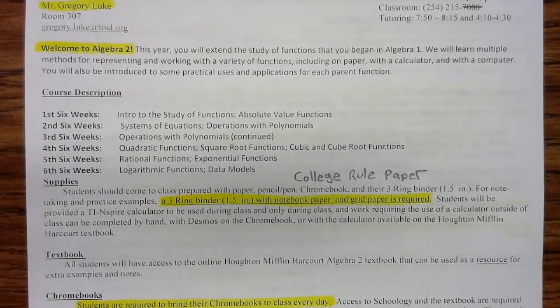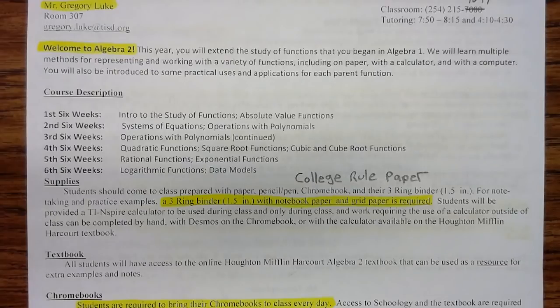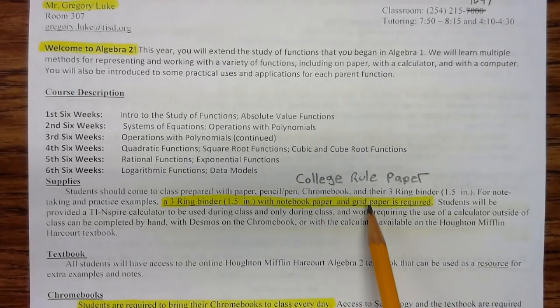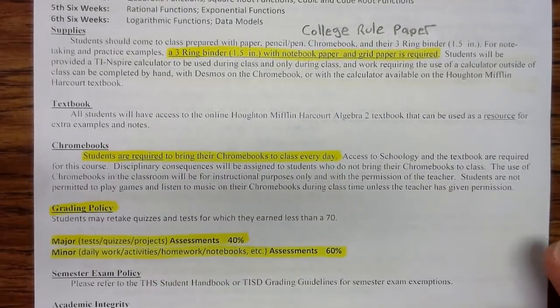Now, I'm not going to go through and read the syllabus word for word. Feel free to do so if you'd like, but I'm just going to kind of go over some of the key points in the syllabus. We're going to basically have a binder, and that is going to be part of your grade, so you want to get that. Basically, you just need a 3-ring. I recommend a 1.5 inch, but any kind of binder will work, okay? Now, you're also going to need notebook paper and grid paper. I recommend college rule paper, but you don't need to get college rule paper. All right, Chromebook. Students are required to bring their Chromebooks to class every day.